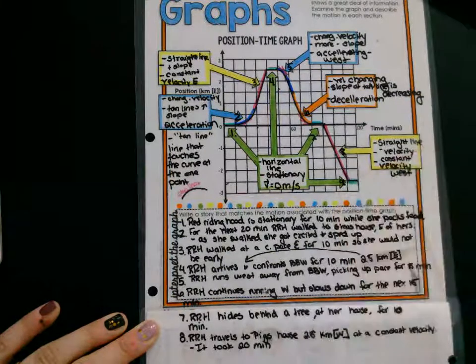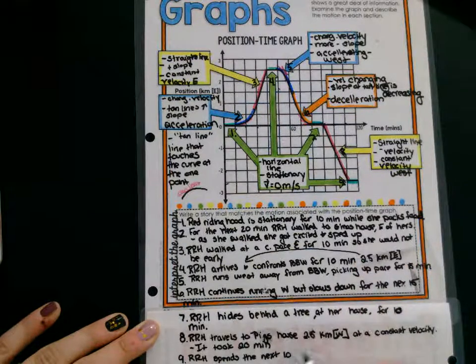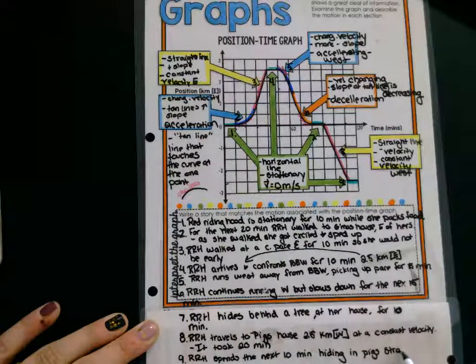Number 9. Red Riding Hood spends the next 10 minutes hiding in Pig's straw house.